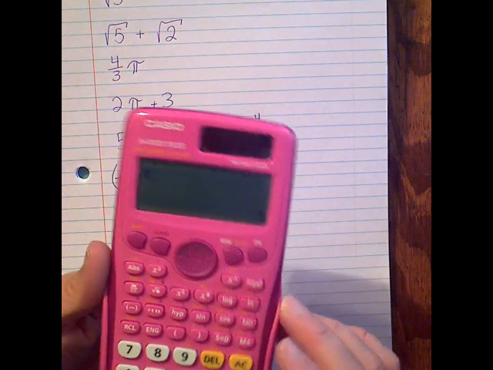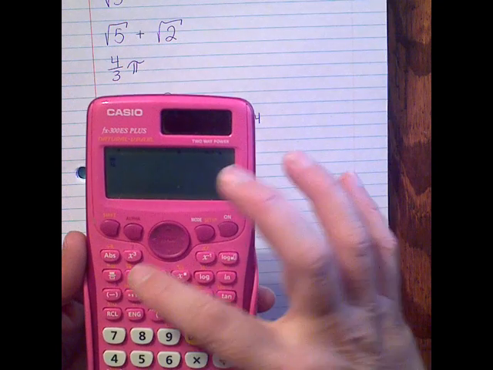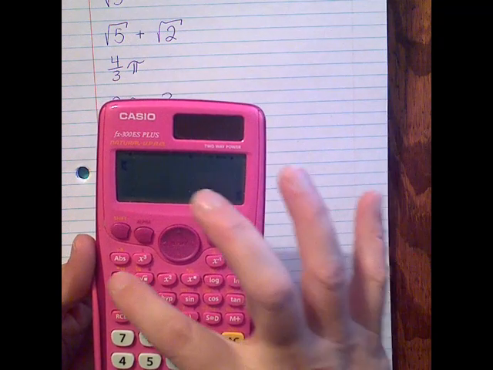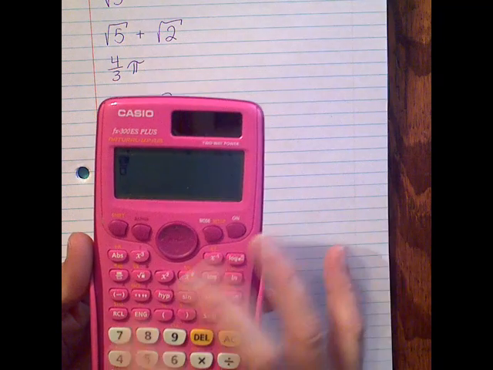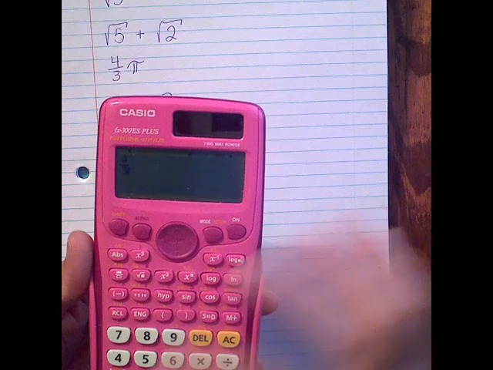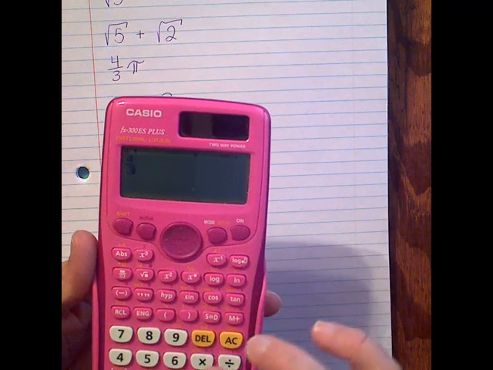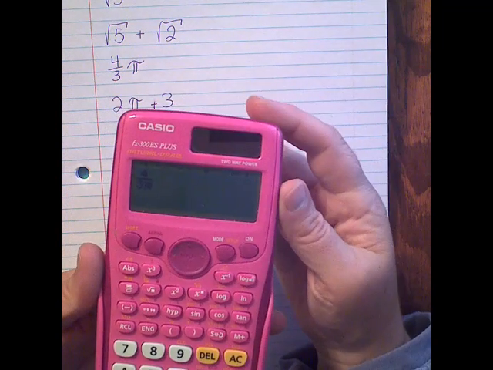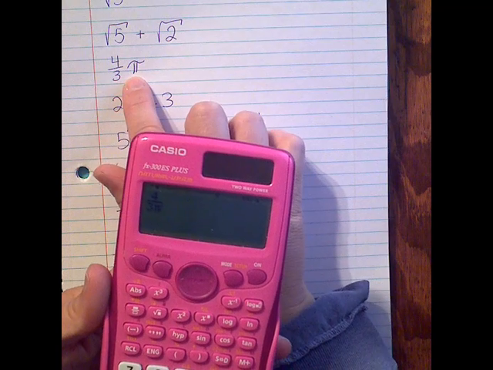Again, using things with pi and fractions, or anything in fractions, make sure when you hit your fraction button, you arrow down to the bottom. You don't just keep typing, because if I just type pi now, it is on the bottom of this fraction, and that is not what I want, because this is not on the bottom of the fraction.